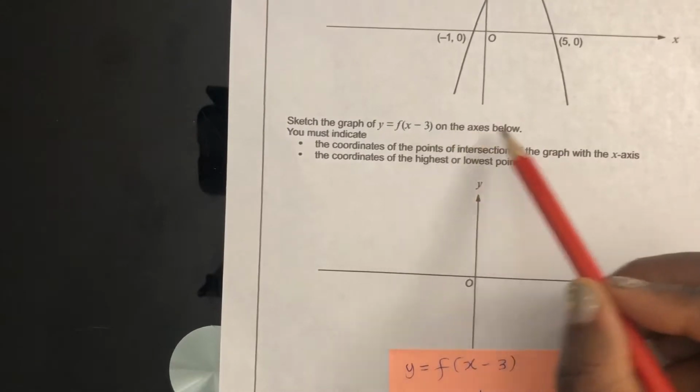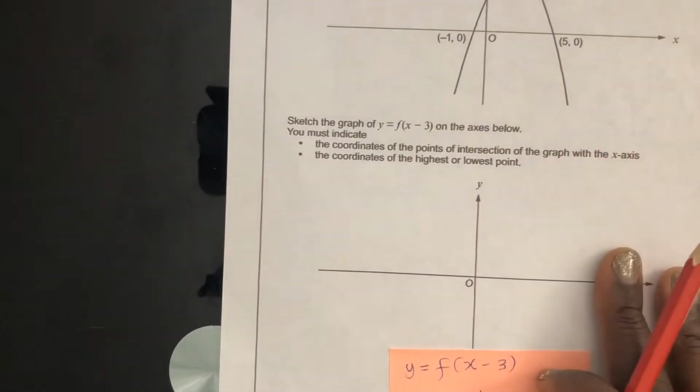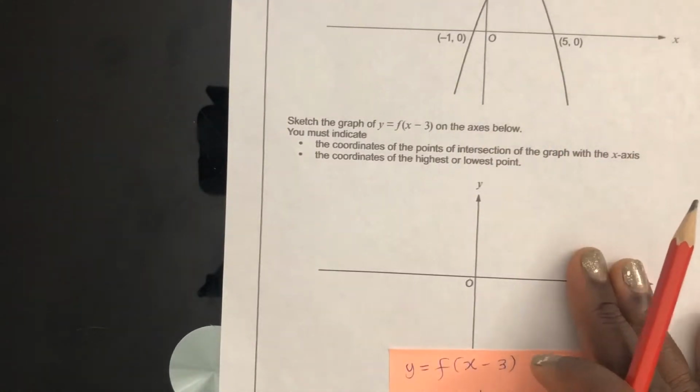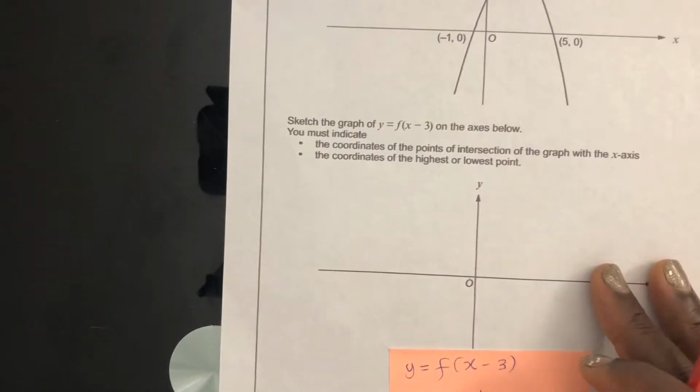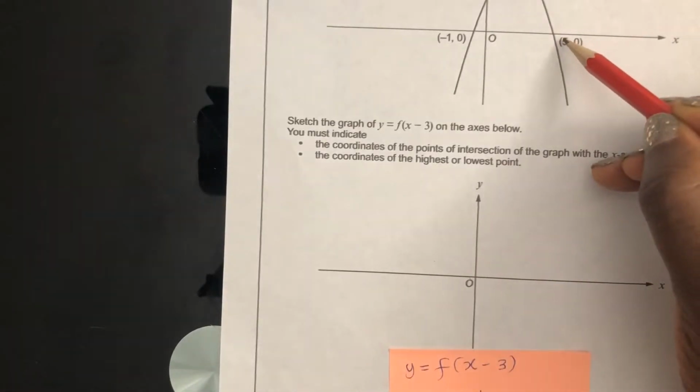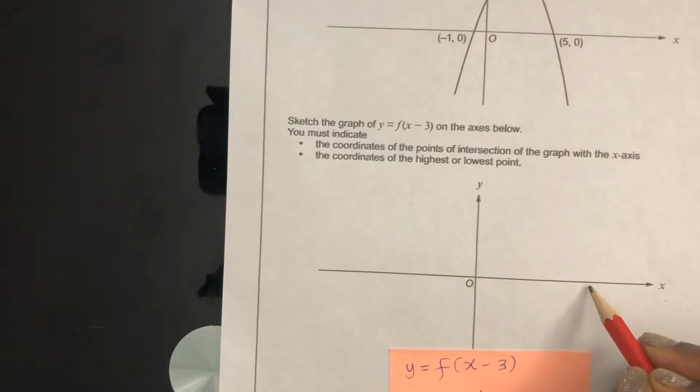So let's start off then. f of x minus 3 is going to slide the graph to the right. Yeah, it's going to slide it to the right. So, if it slides it to the right 3 places, then this point here, 5 and 0, will become 8 and 0.